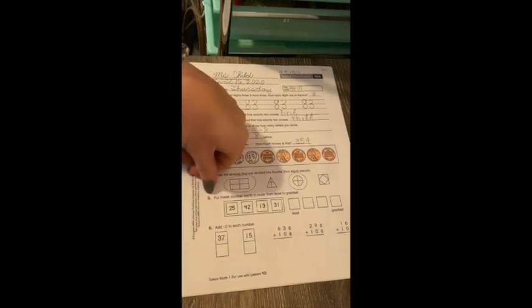Number 5 says to put these number cards in order from least to greatest. Least means smallest amount. Greatest means biggest amount. Which one is the smallest amount here? Out of these 4, what is the smallest amount? Think about if this was money.